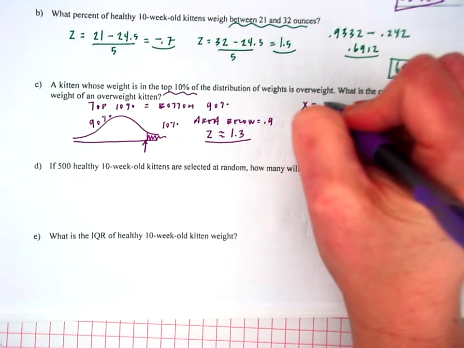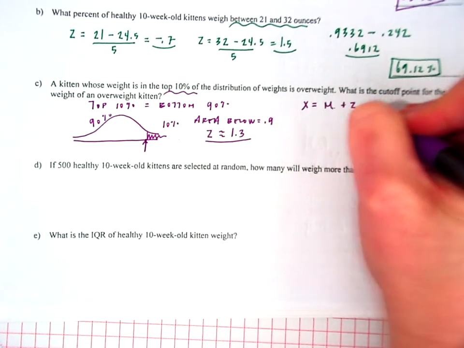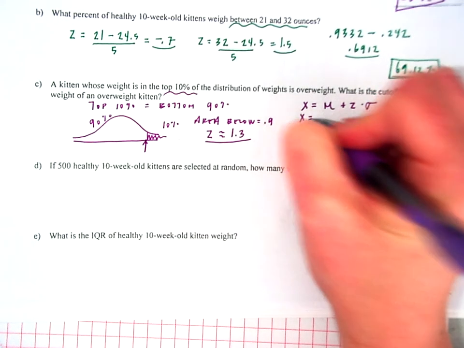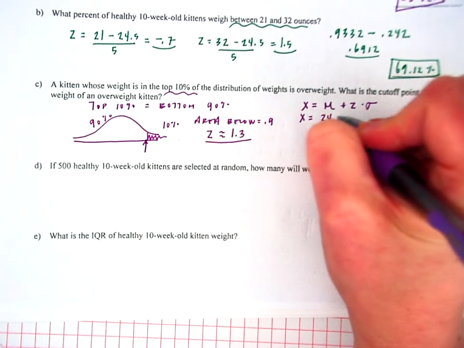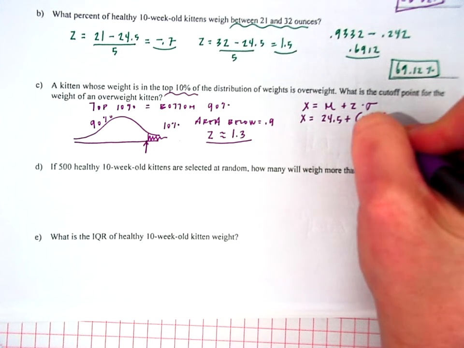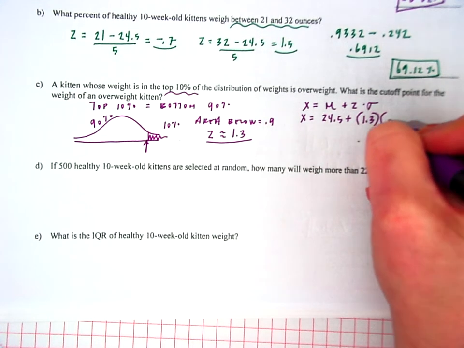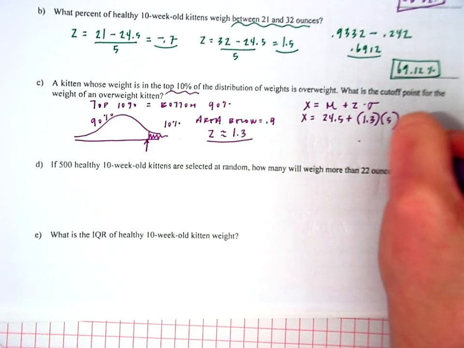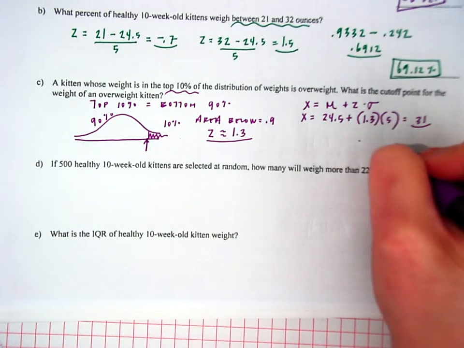So x equals the mean plus the z-score times the standard deviation. So x equals the mean, 24.5, plus the z-score of 1.3 times the standard deviation of 5. And that gets me 31. So I get 31 ounces.